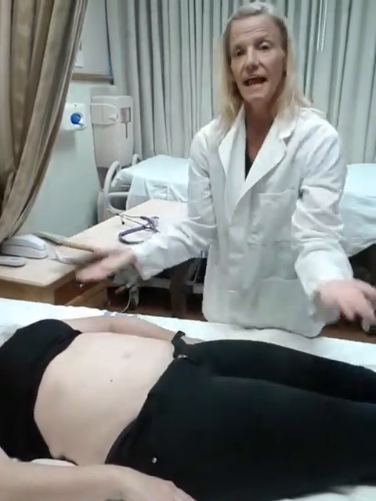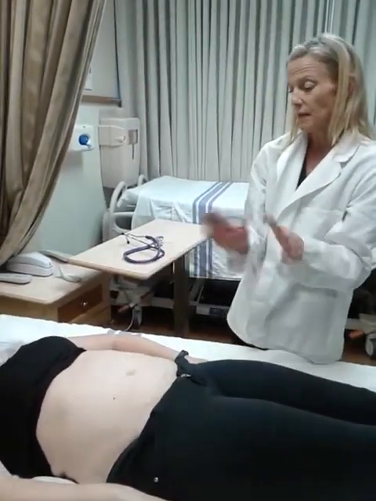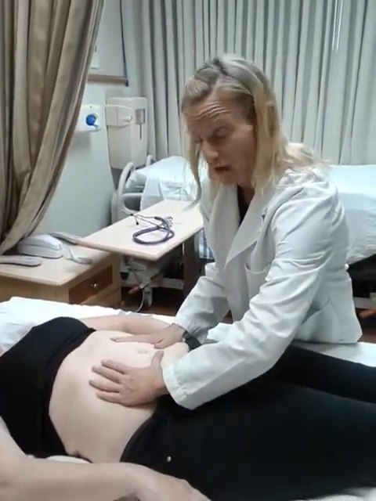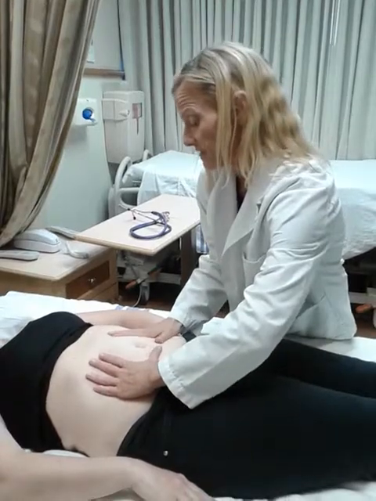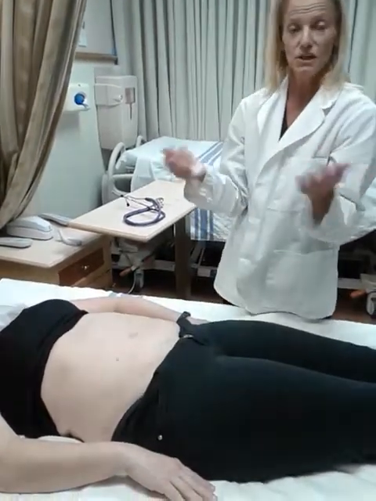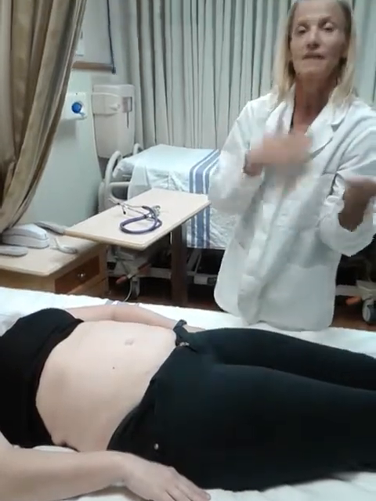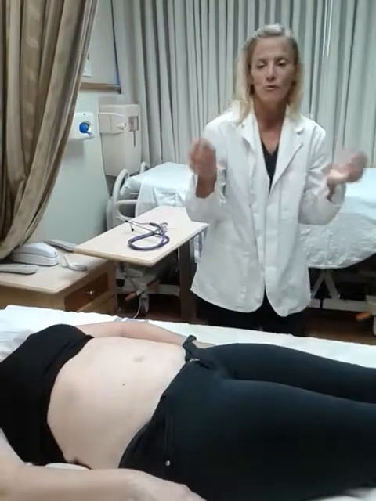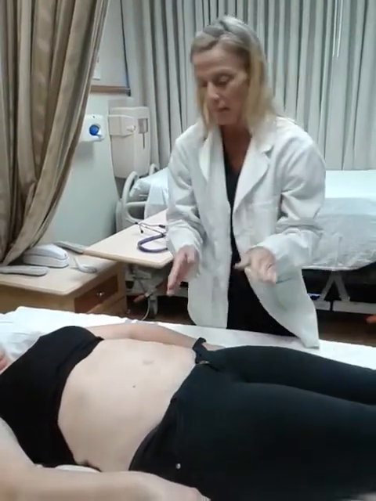So next, I would look over the abdomen and make sure I don't see any pulsations. I would check for a triple A, an abdominal aortic aneurysm. And if I see a pulsation in the medial area, a marked pulsation, I would go ahead and get help and not palpate any further. But since I don't see a triple A, I will go ahead and start with some light palpation.